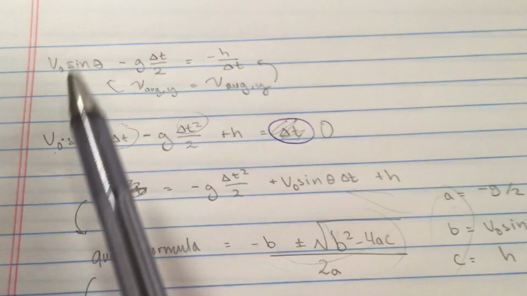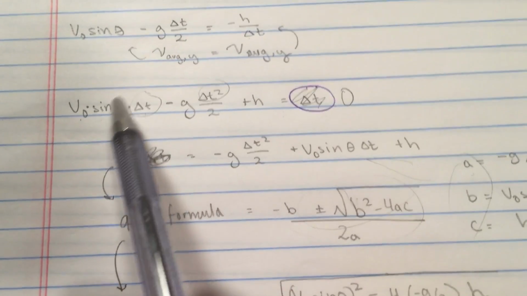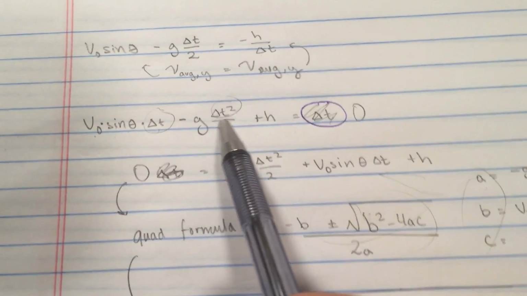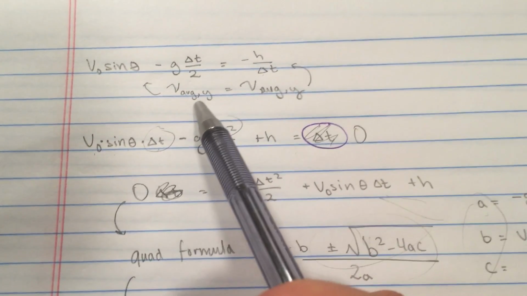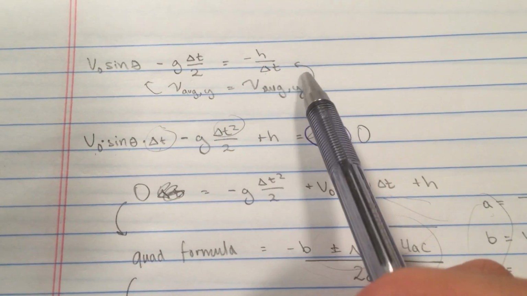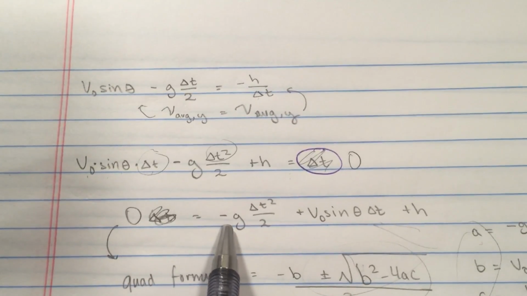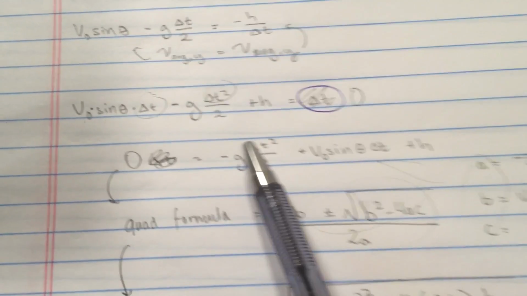Now continuing on to the second step in our problem solving, we find that if we set these two equal to each other, we get v sine theta times delta t minus g delta t squared over 2 plus h equals 0. This is by setting equal the two equations for v average of y. From here, we get a very neat quadratic equation which we can ultimately solve for delta t.